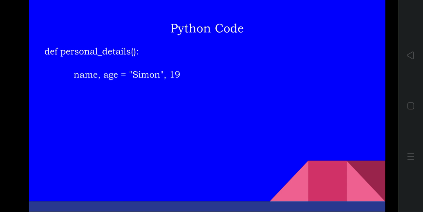name, age = "Simon", 19. We know that the comma operator helps to arrange the values in order. So accordingly, name is the first one, and for the name the value Simon is assigned, and for age the value is 19. So this is one assignment statement which assigns multiple values using a single statement.